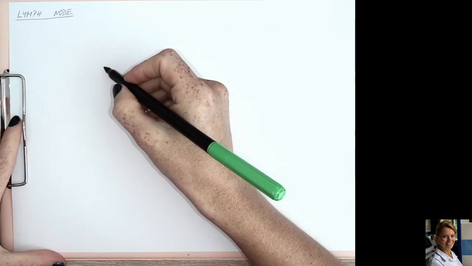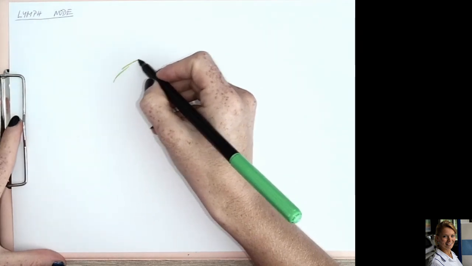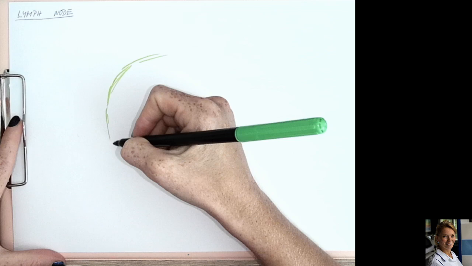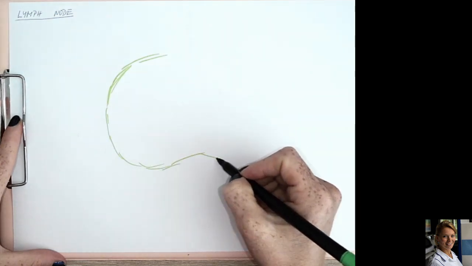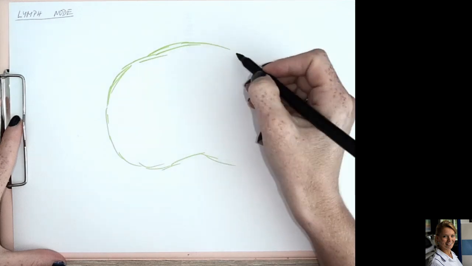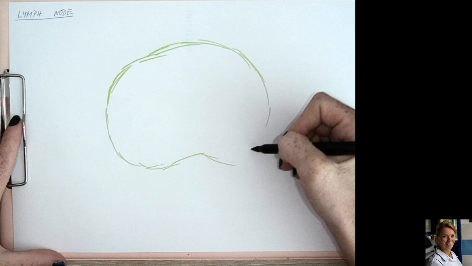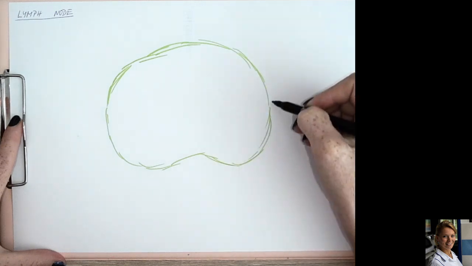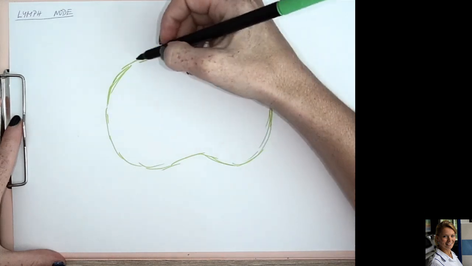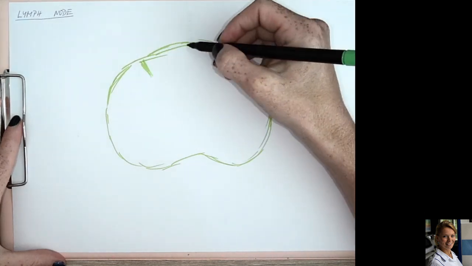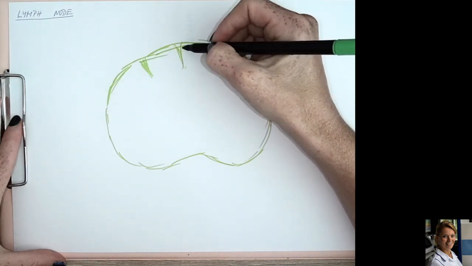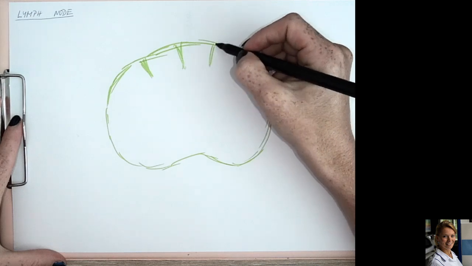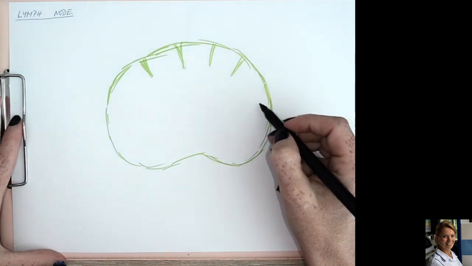Hello everyone, in this video we will draw and label the scheme of the lymph node. The lymph node is surrounded by a fibrous capsule from a dense irregular connective tissue. From the fibrous capsule extend the trabeculae inside the organ and divide the organ into cortex into the pseudolobe.